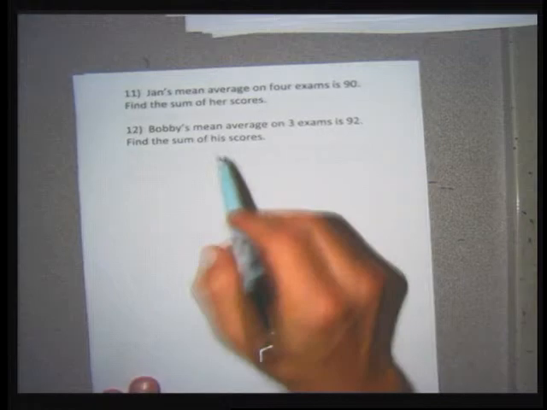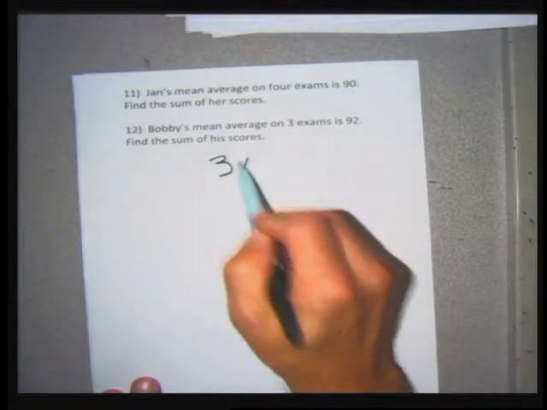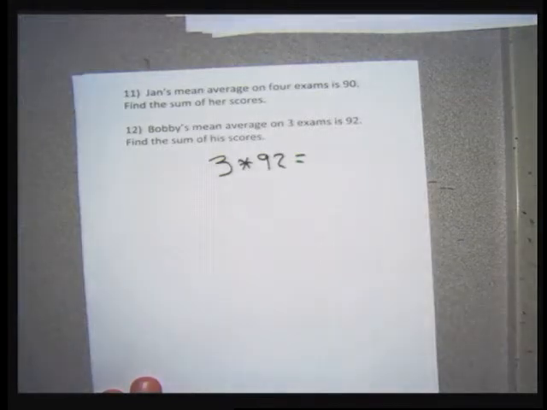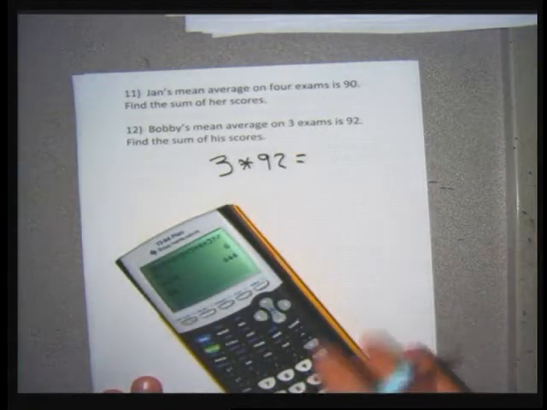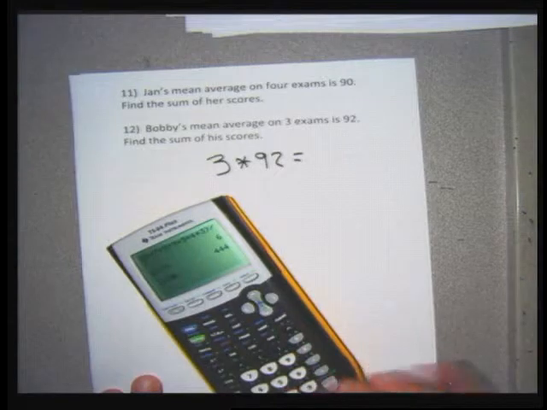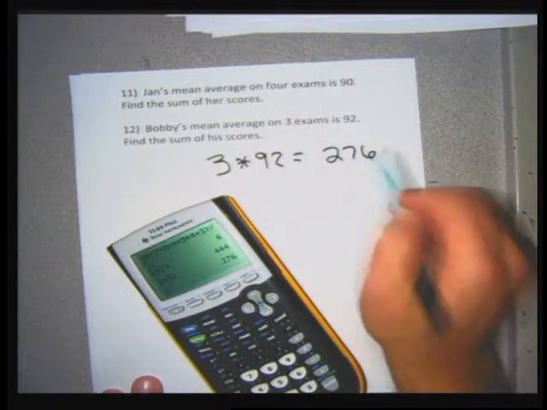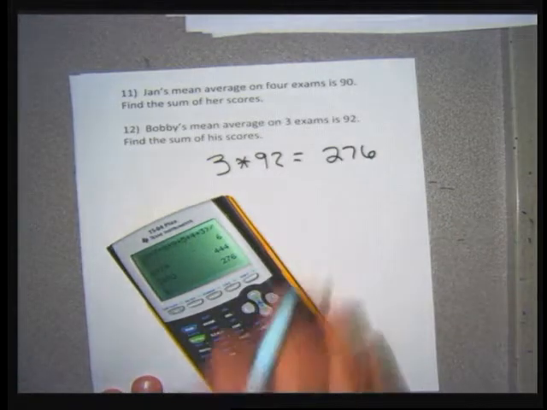For 11, Bobby took 3 tests. He averaged 92 on those tests. If I multiply the number of tests times the average on each test, that will give me the sum of the tests, assuming each test is worth 100 points. So for number 12, the answer would be 276.